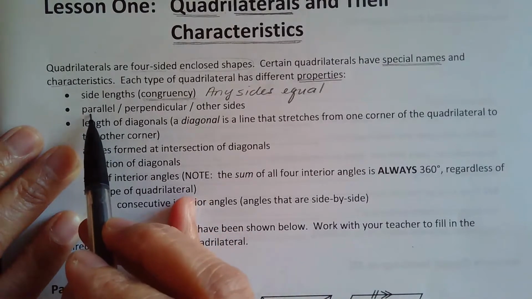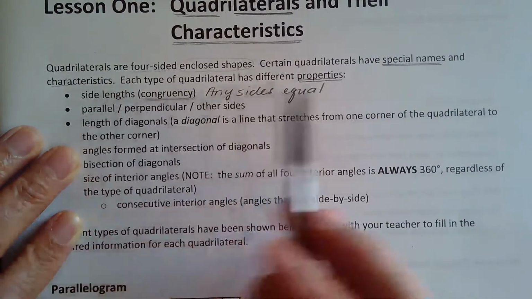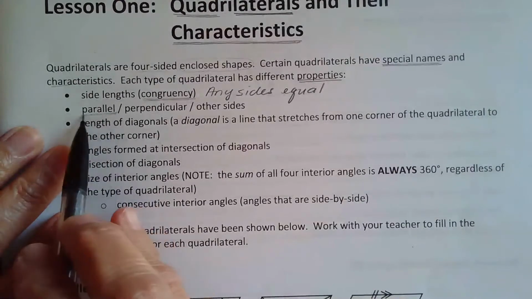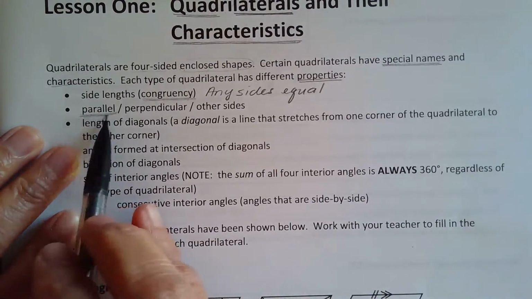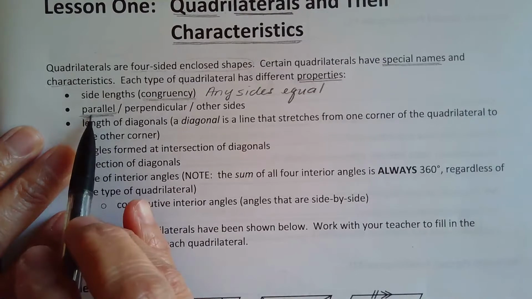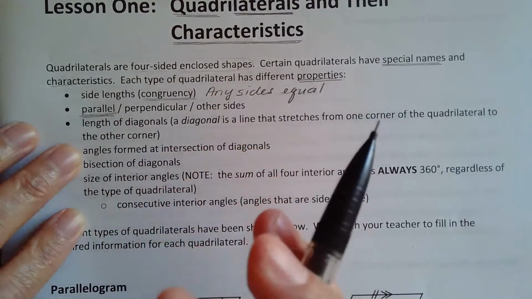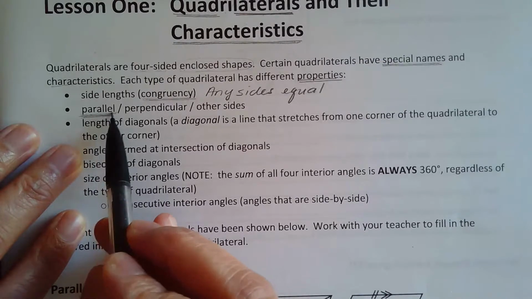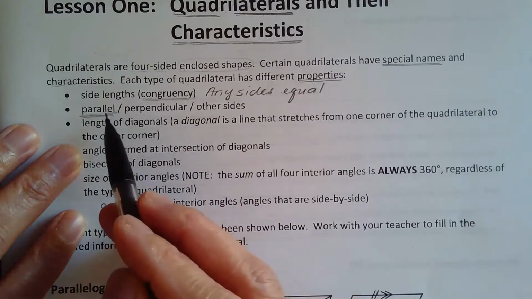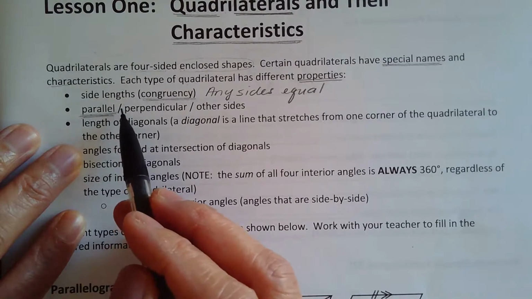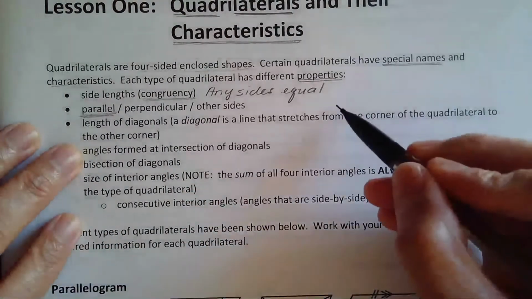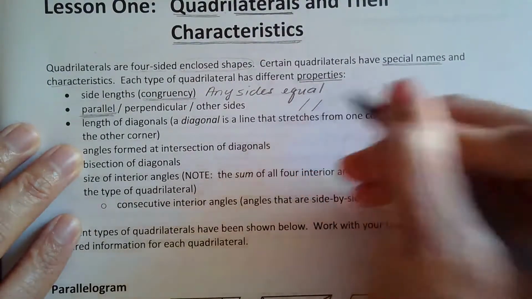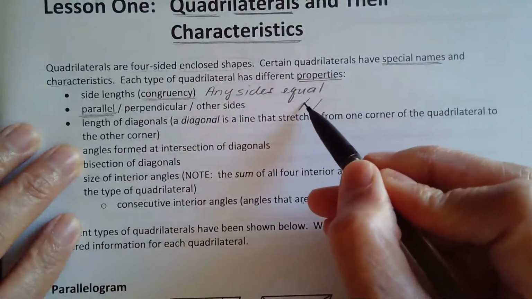Then the next thing that we're going to take a look at in terms of characteristics of a quadrilateral is whether any sides are parallel. What does it mean by parallel? Two sides that are parallel, so we're comparing some sides. Two sides parallel means they go in the same direction. In this line, they're going in the same direction.